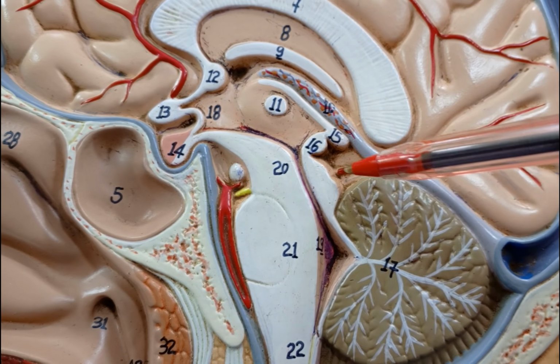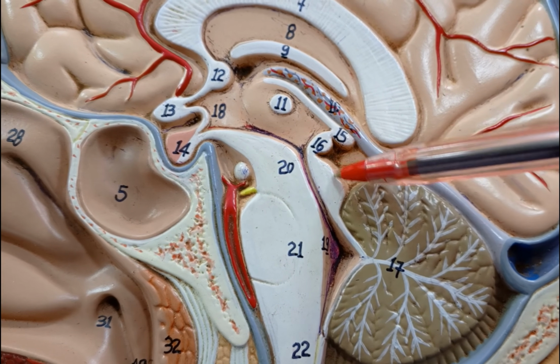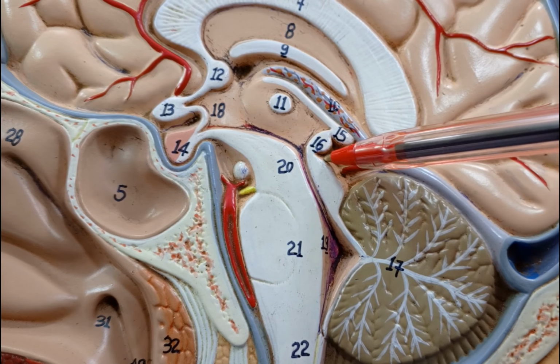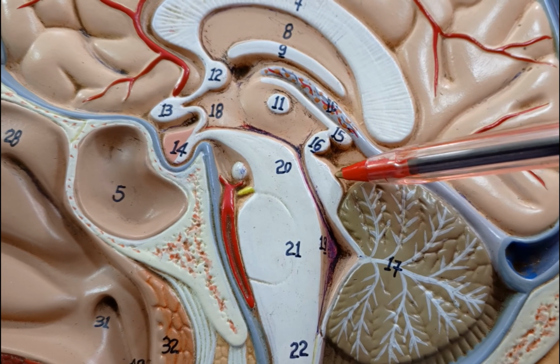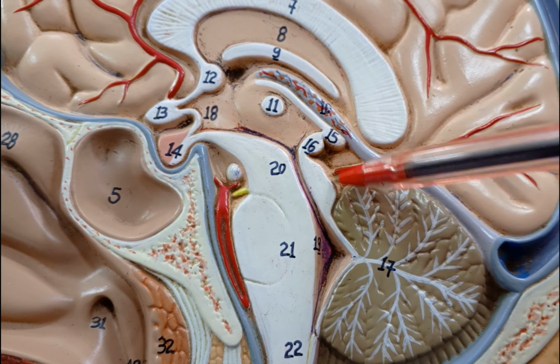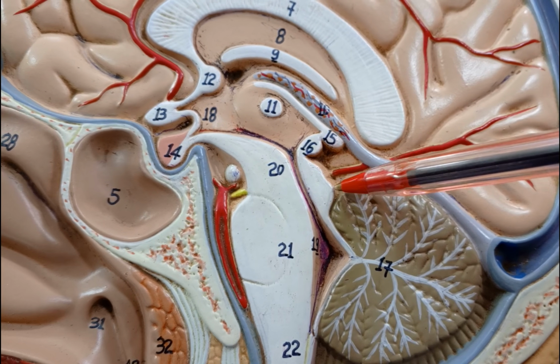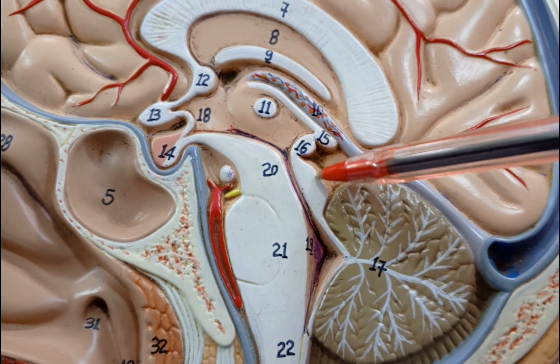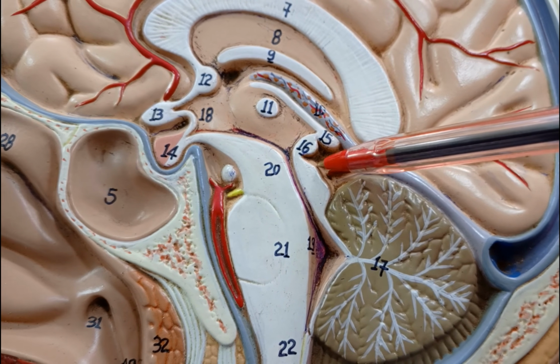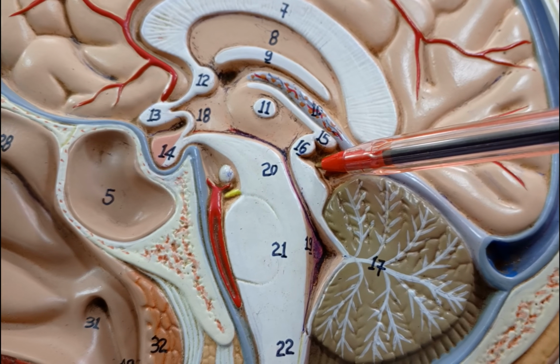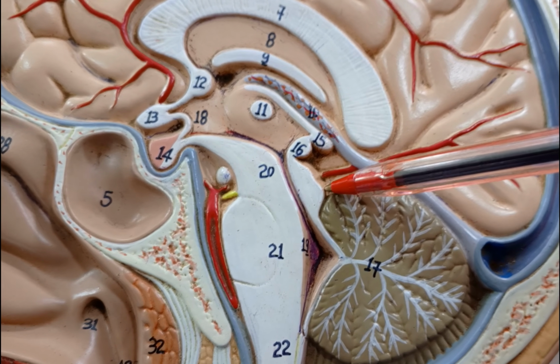Again, when we come to the back of the midbrain, you see the whole at the back of the midbrain, we have these two dilated structures. These two bumps: you have the one on top, and then another just below. These structures are what we call the colliculi. The one on top is the superior colliculi, and the one below is the inferior colliculi.